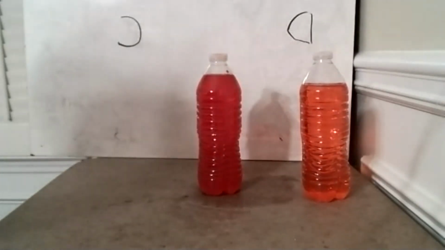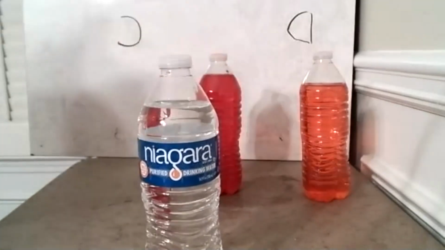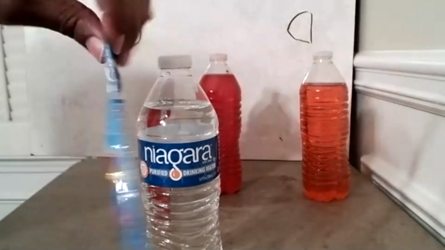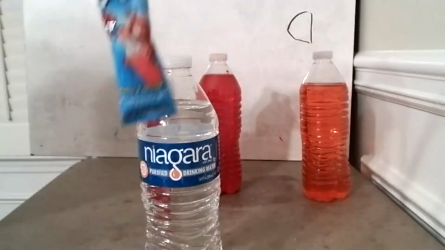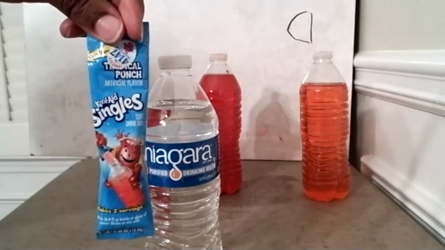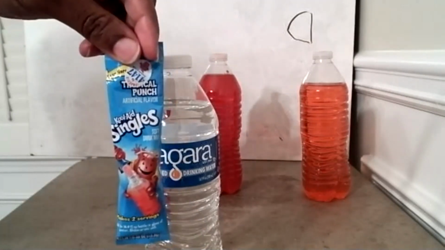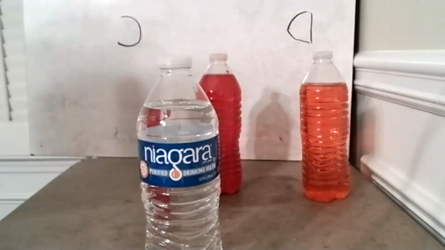Now there are some who will take this bottle of water and put one Kool-Aid pack, then a second, then a third, then a fourth, however much it can take. So let's see what that looks like with 3 to 4 packages of this Kool-Aid mix.